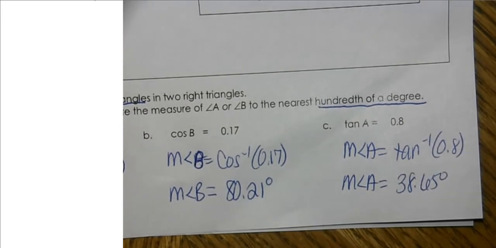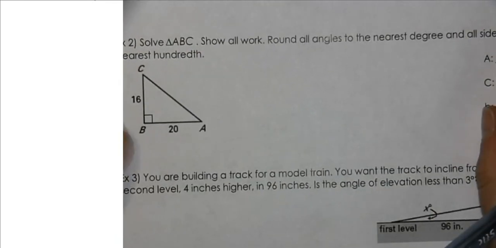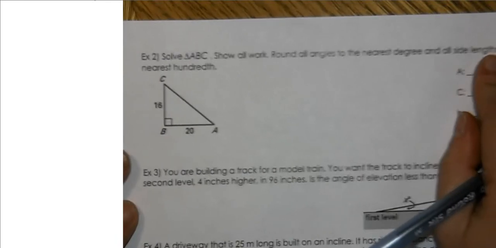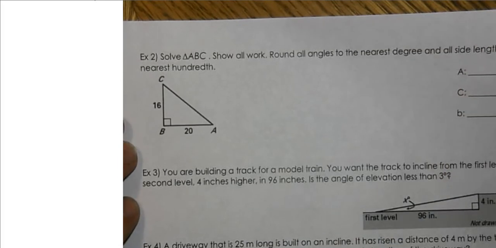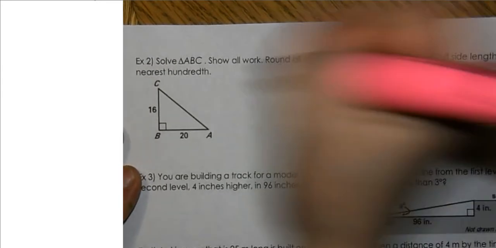All right, so now what we're going to do is we're going to solve a different type of right triangle. And in this problem, I'm not giving you any angles. I'm only giving you 2 side lengths. So the directions are just like our warm-up. I want you to show all work. We're going to round our angles to the nearest degree and all side lengths to the nearest hundredth.